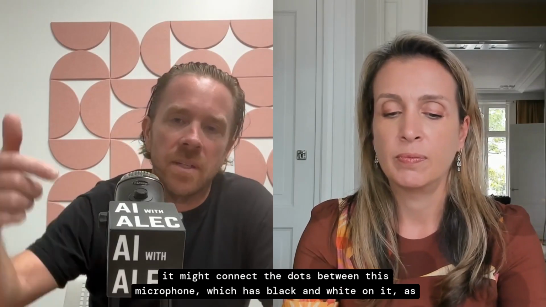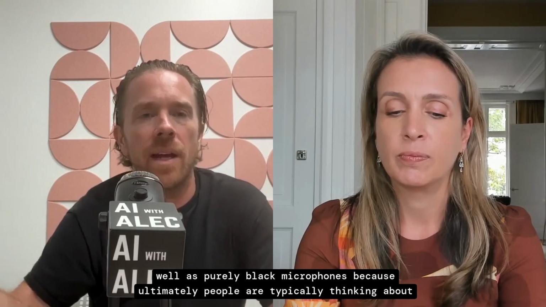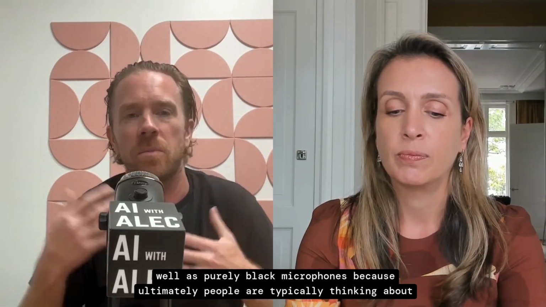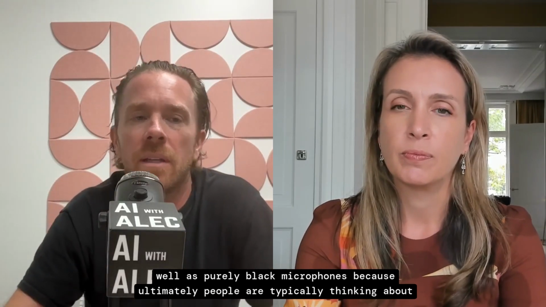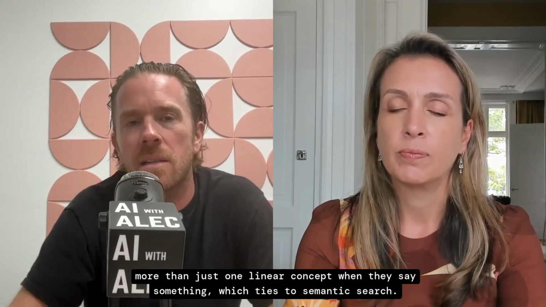a black microphone, it might connect the dots between this microphone, which has black and white on it, as well as purely black microphones, because ultimately people are typically thinking about more than just one linear concept when they say something, which ties to semantic search.